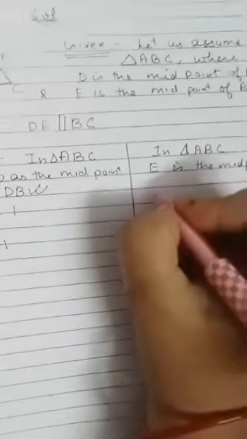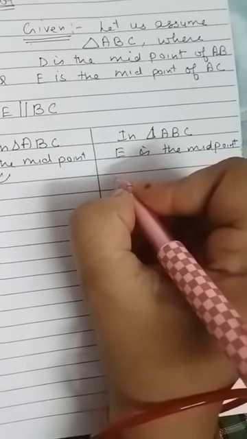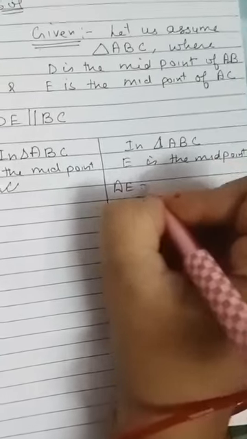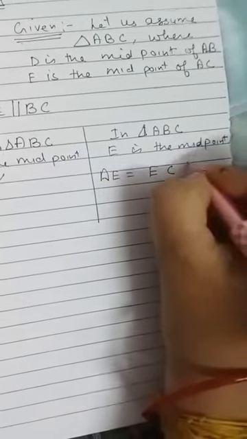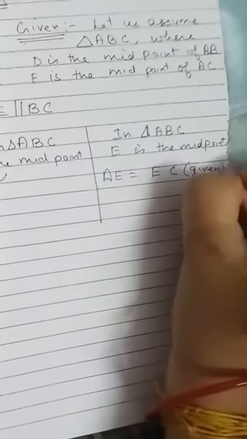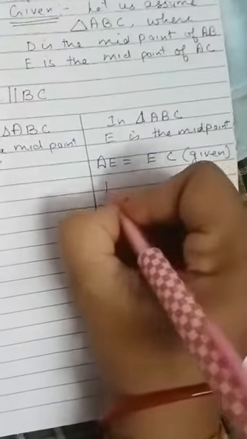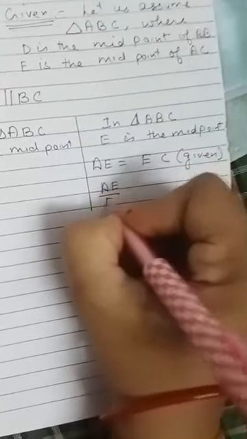Similarly, as we are taking E as a midpoint, AE equals EC, this is also given, and then we can write AE upon EC equals 1. So we can take this as equation 1 and this as equation 2.